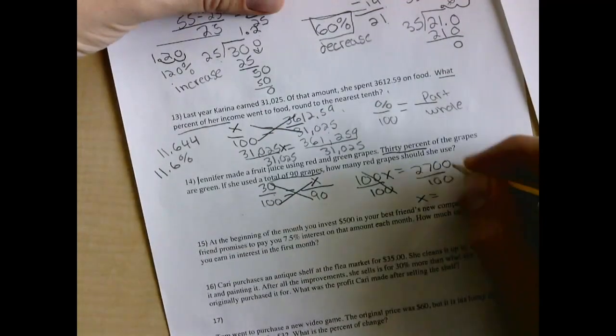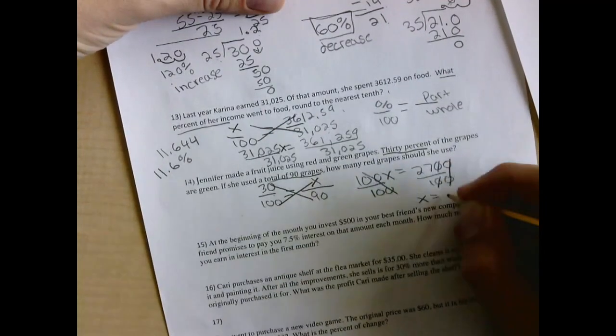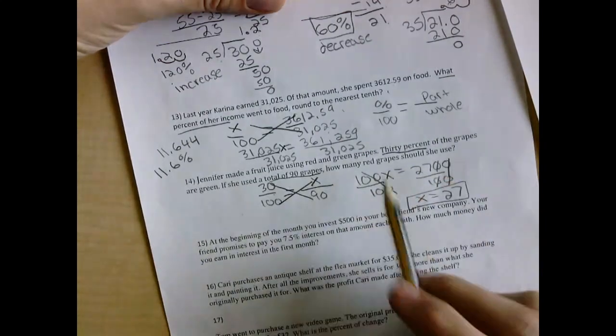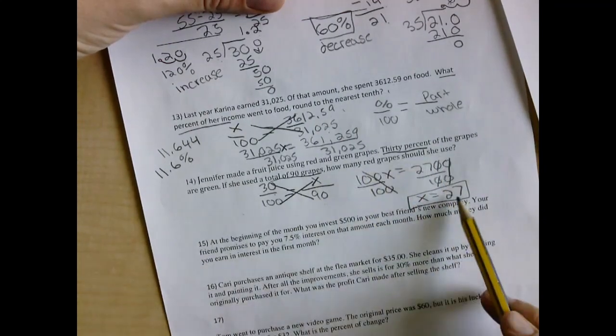To get x is equal to 27. So how many red grapes should she use? She should use 27.